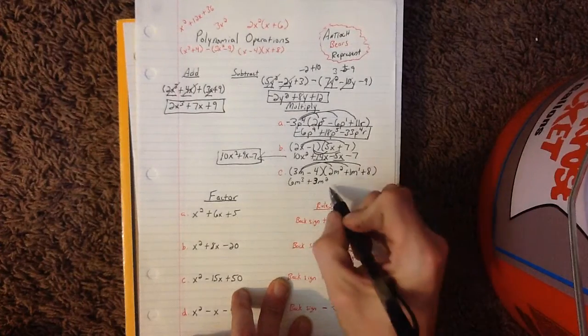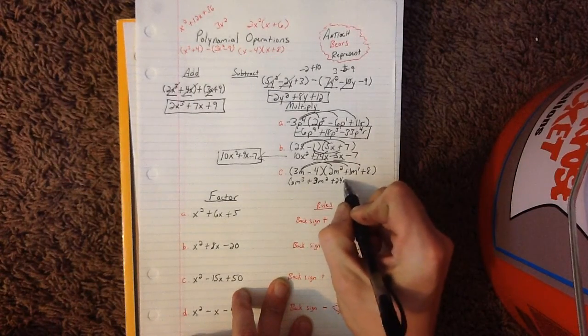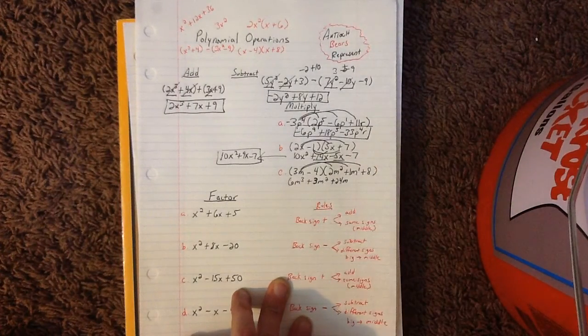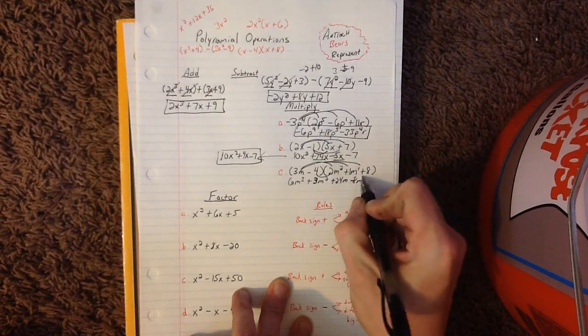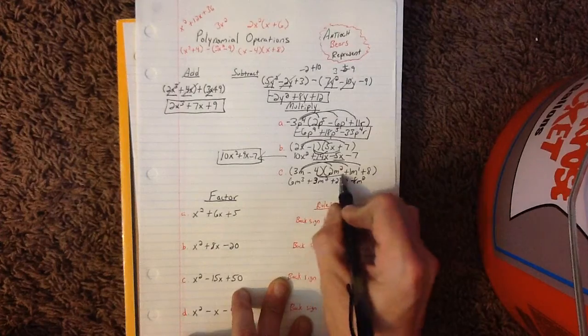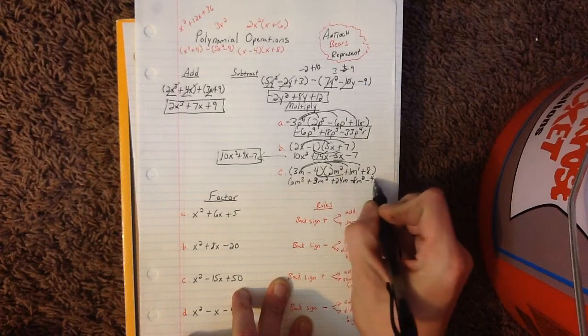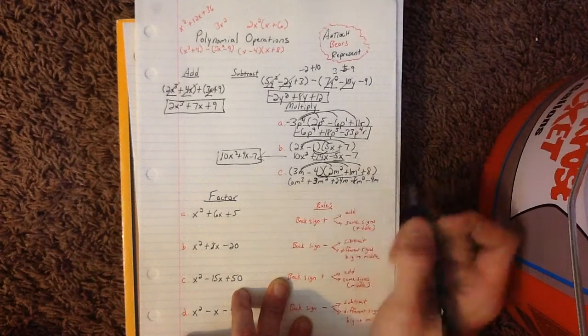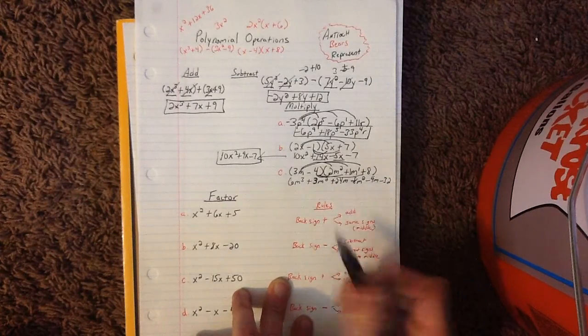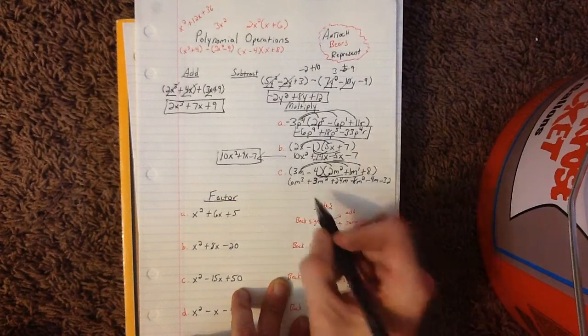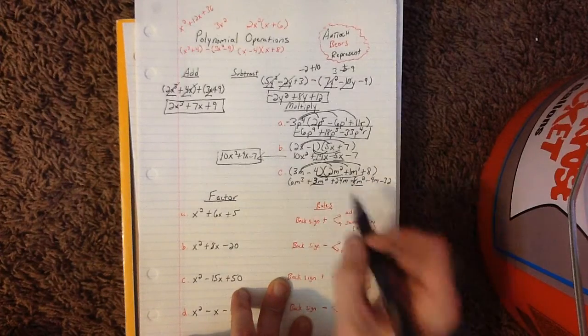3m times the positive 8, positive 24m. Negative 4 times 2m squared, negative 8m squared. Negative 4 times 1m, negative 4m. Negative 4 times positive 8, negative 32. I got 6 terms now. There are some like terms here and here.